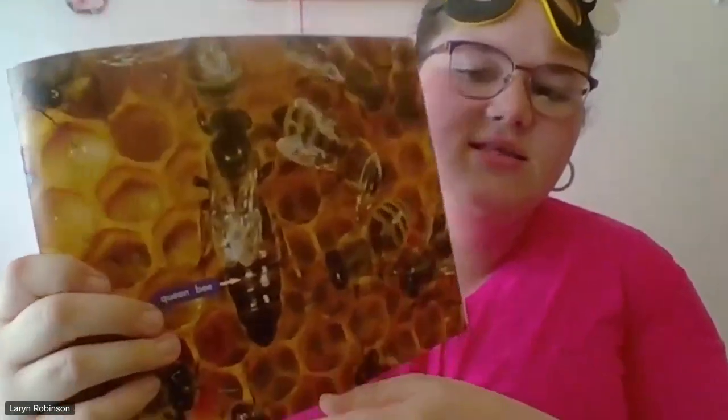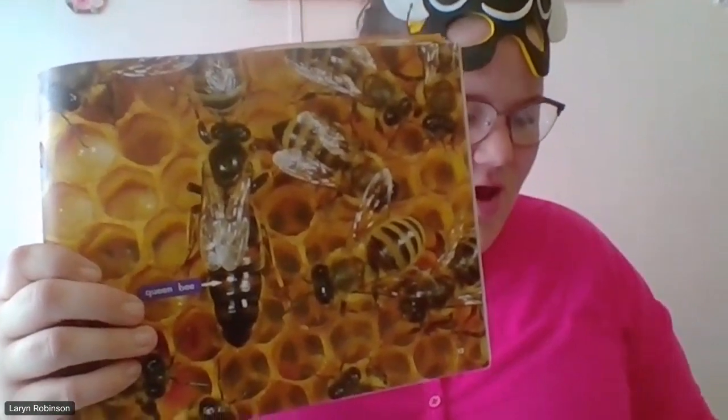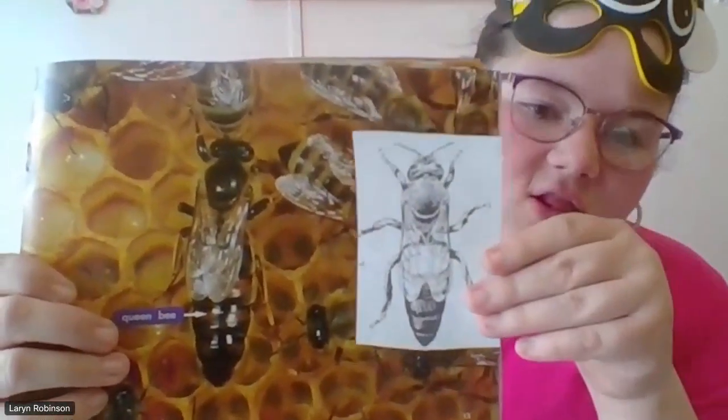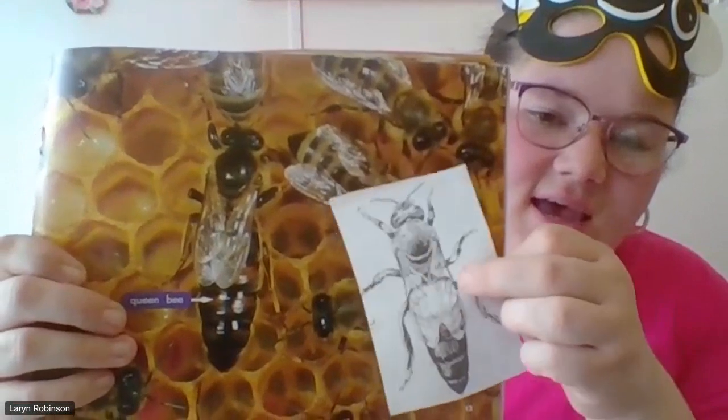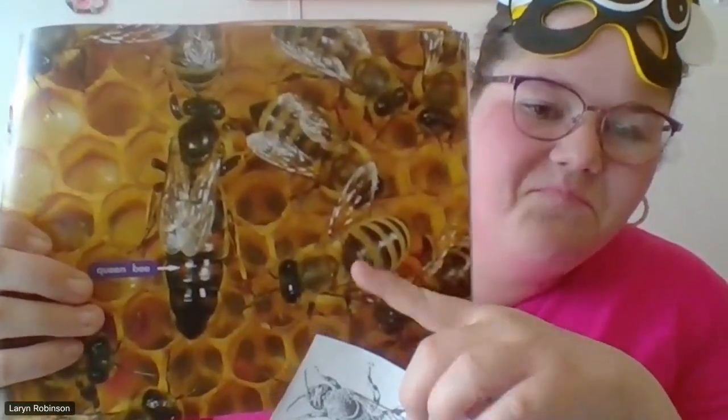Okay, so in this story, we looked at a few different roles within the hive. We saw the role of the queen, and it said that she laid thousands of eggs. I'm going to turn to that picture. I want you to look at what she looks like. See how she's long and skinny? I actually have another picture of her right here, a diagram of her. See the long and skinniness? She looks different than the others. These ones are not long and skinny.